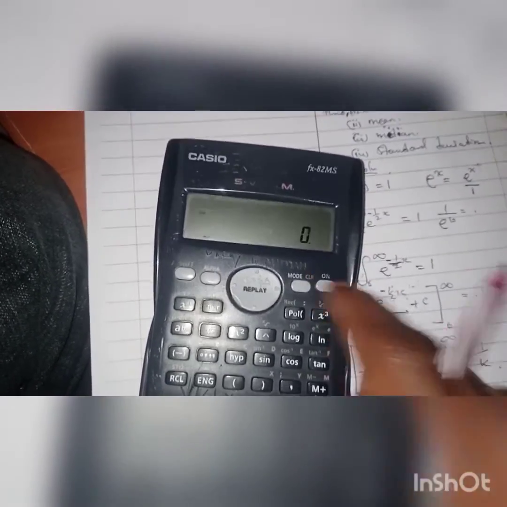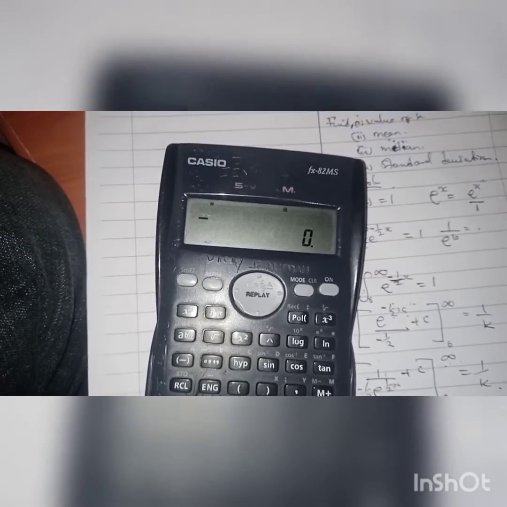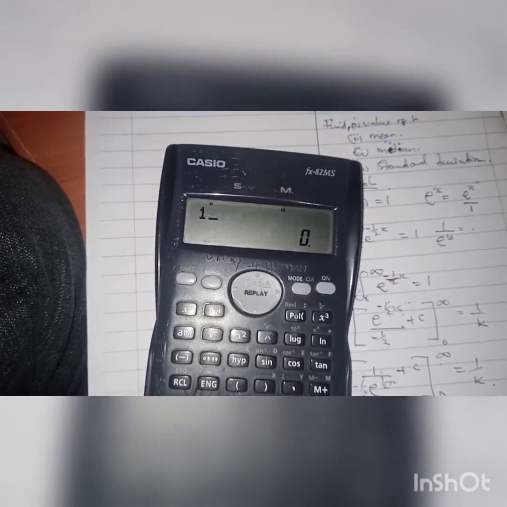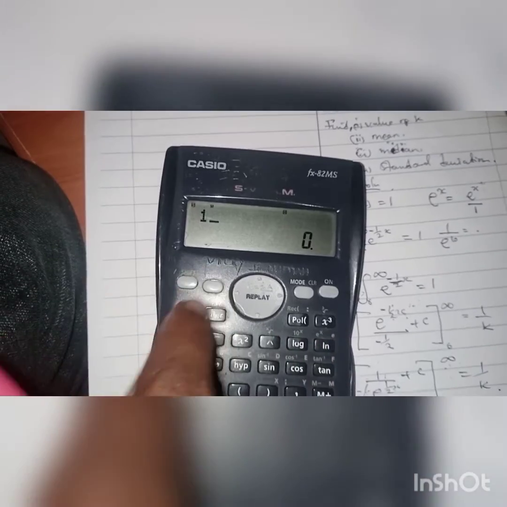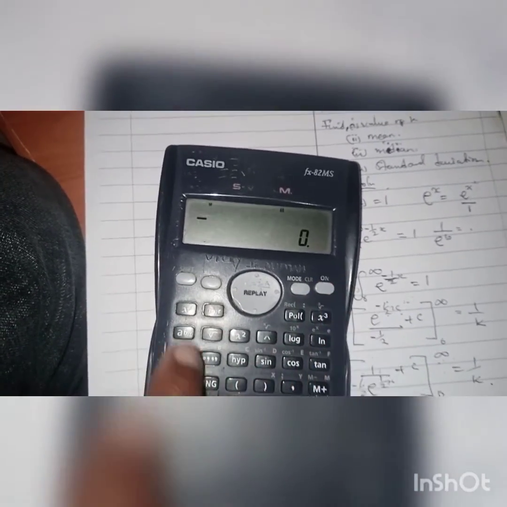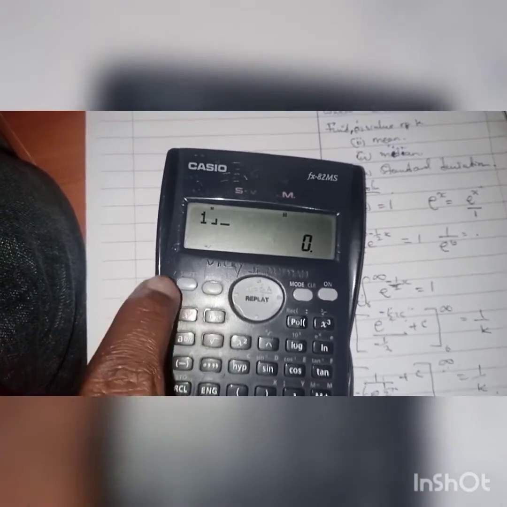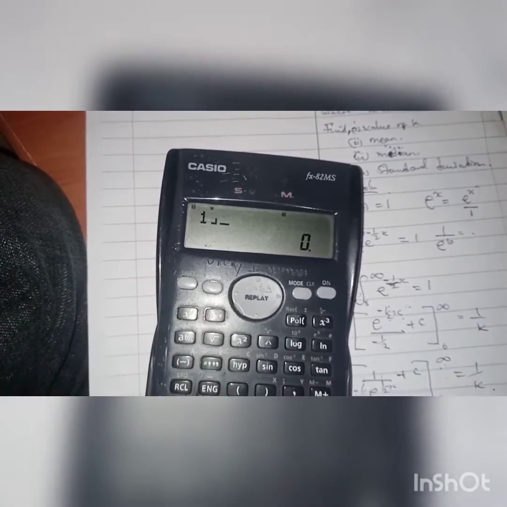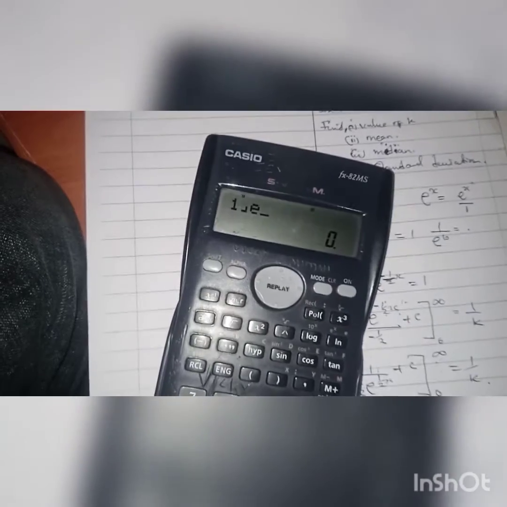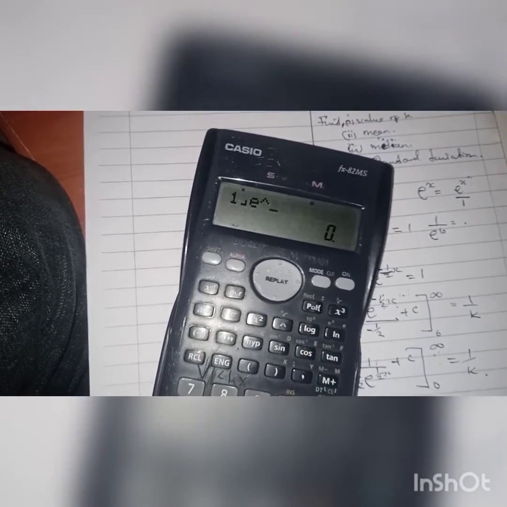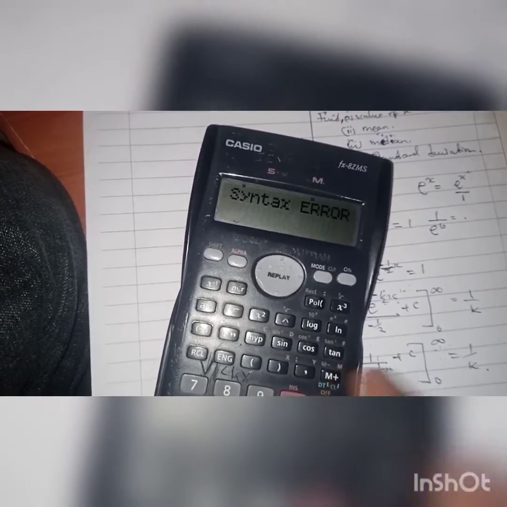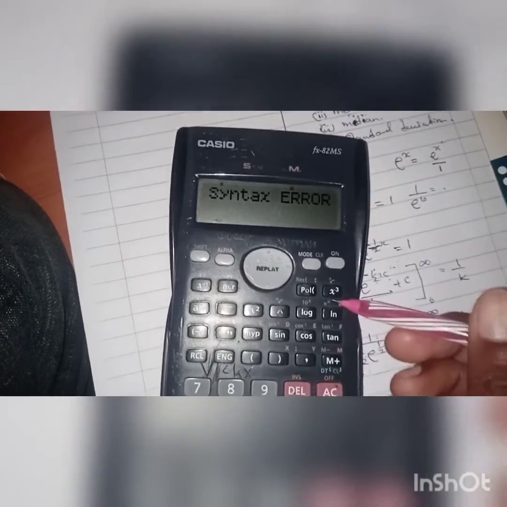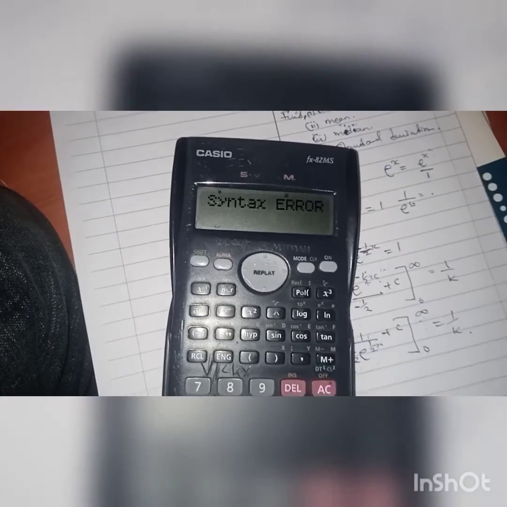No, I'm wrong there. So let's just take 1 over the exponential. So you have to shift exponential, raised to power 10. That is a syntax error, because exponential is already raised to power x.